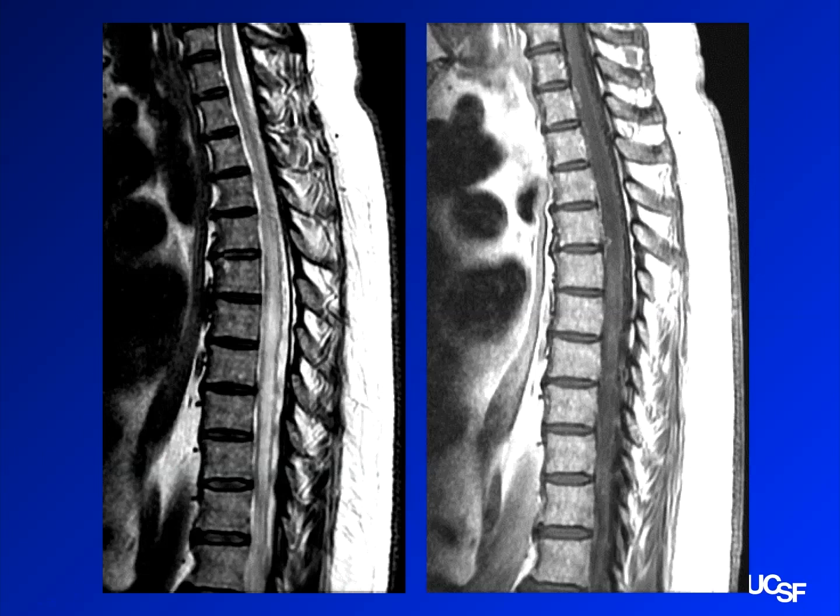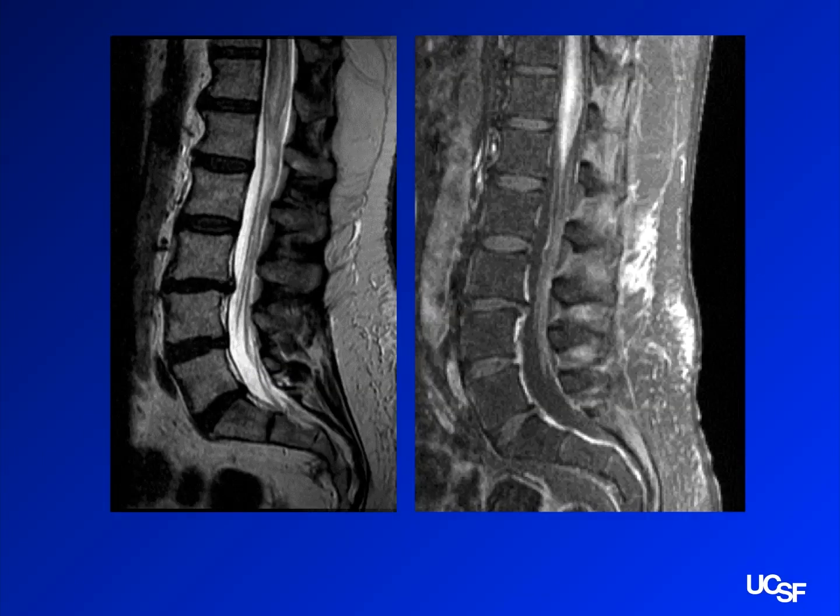I'll give you some more images. So here's a little lower. This is T2 and post-contrast again, at the level of the conus. Yeah, I mean, it looks a little expansive. Looks pretty terrible, right? And there actually is pretty avid enhancement there.